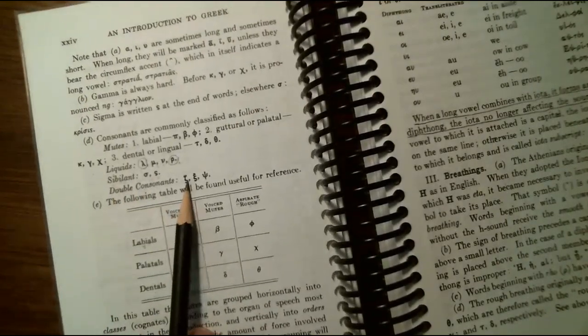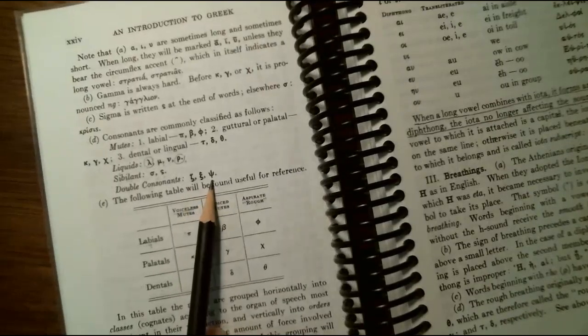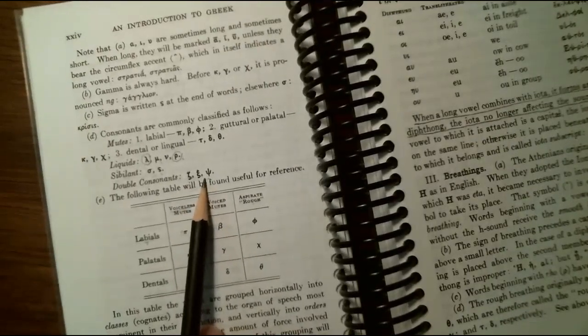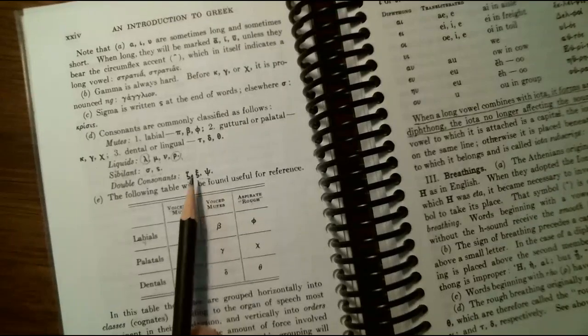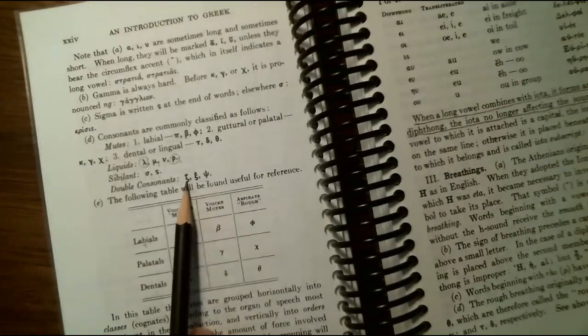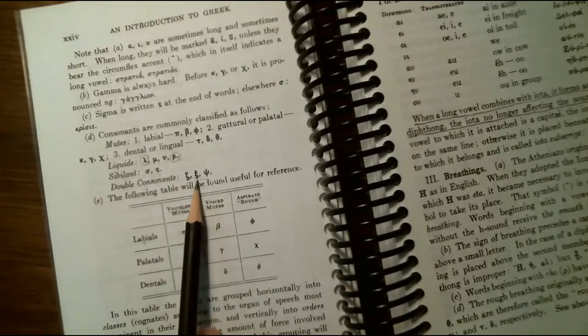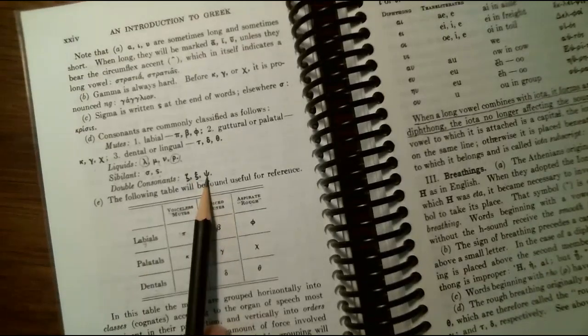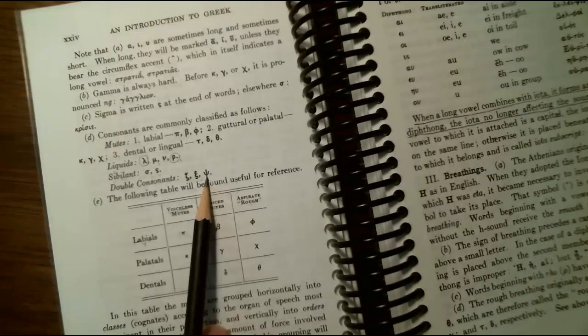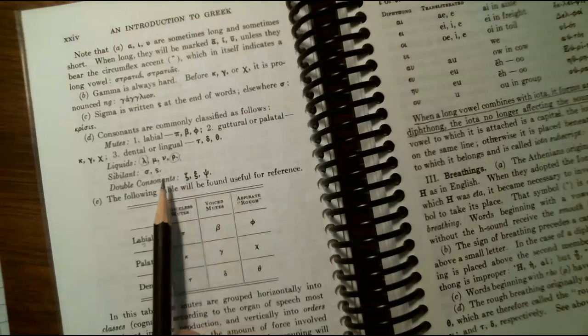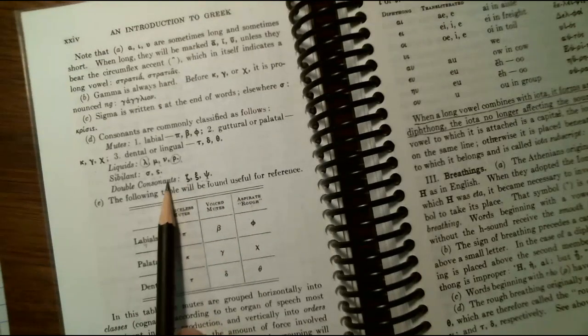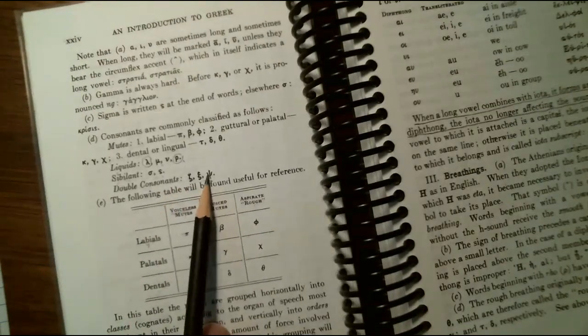Double consonants: zeta, xi, and psi. This is not terribly important. I wouldn't get hung up on this. Just recognize this is zeta, xi, and psi, right? But that's what they're calling double consonants. We probably won't talk about that ever again, so just recognize the letters and you will be fine.